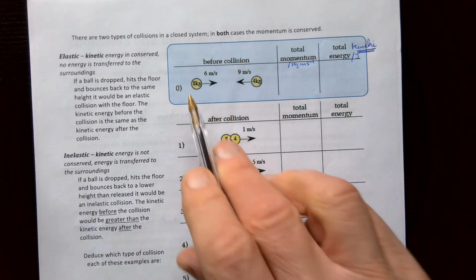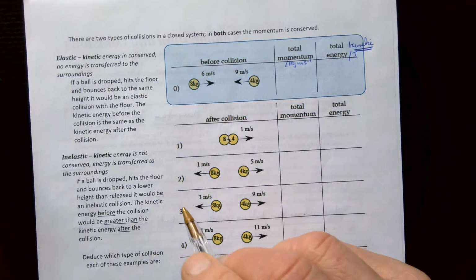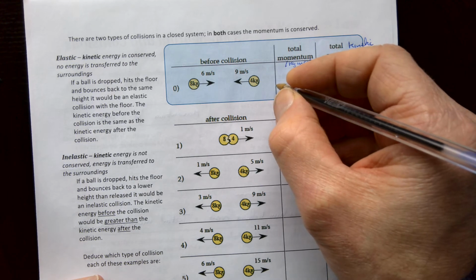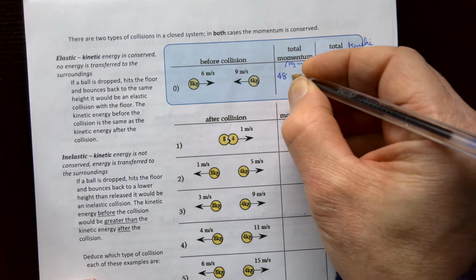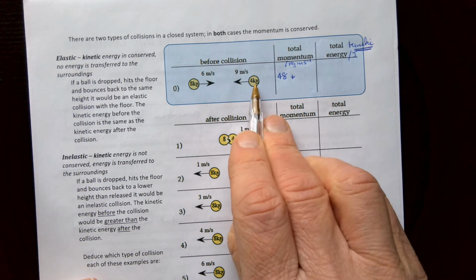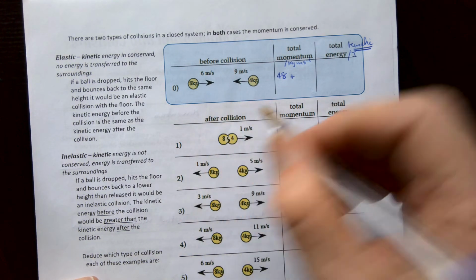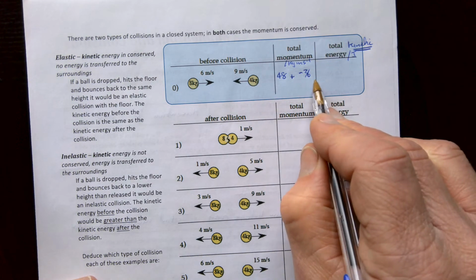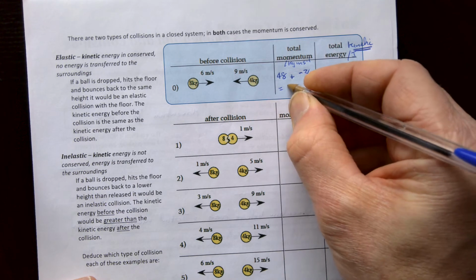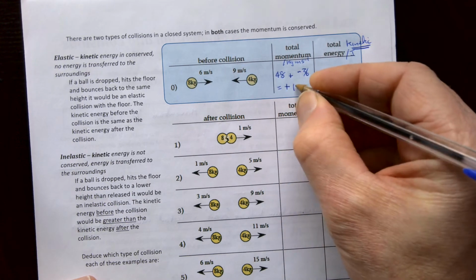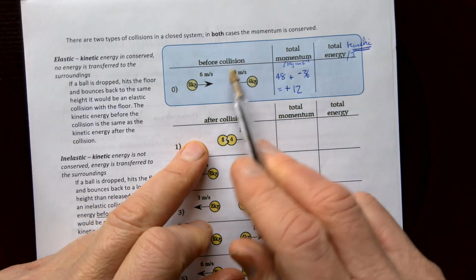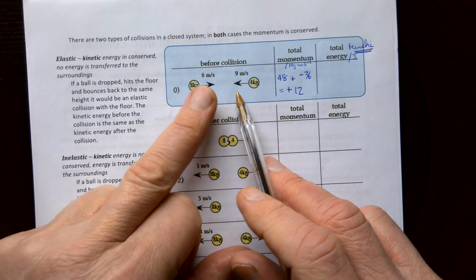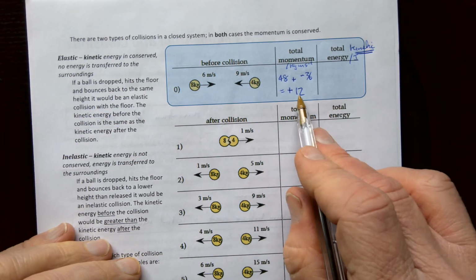So if we work out the values, I've got 8 times 6, which of course is 48, plus negative 9, okay, so that gives us negative 36 kilogram meters per second. Okay, so that gives us a whole total of plus 12. Part of that motion is cancelled out by part of that motion. The momentums partially cancel out. What is left over is 12.